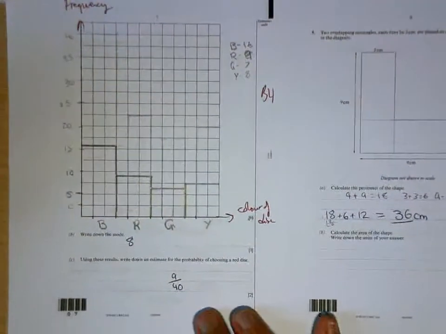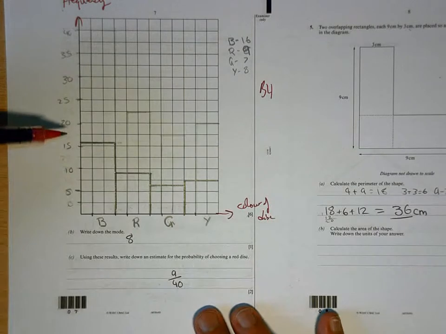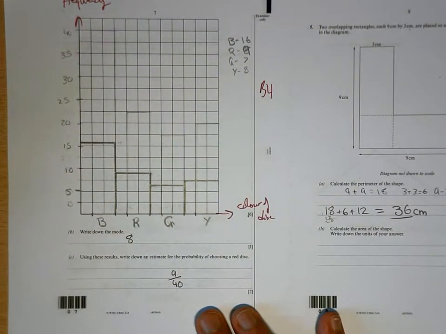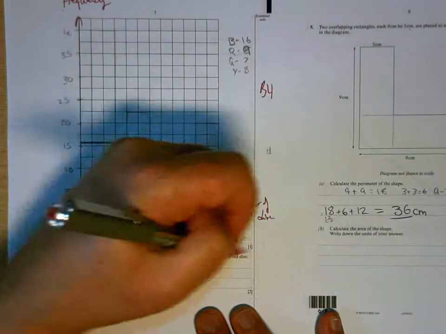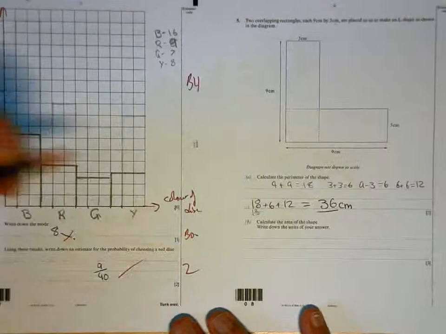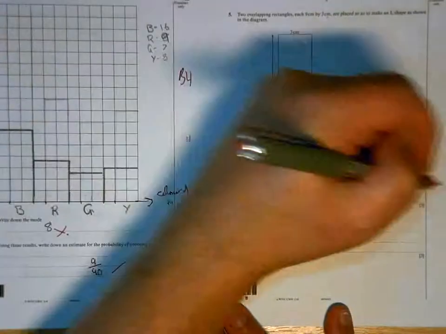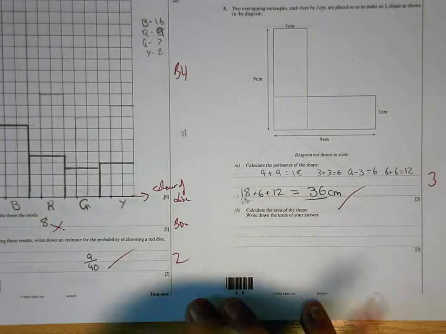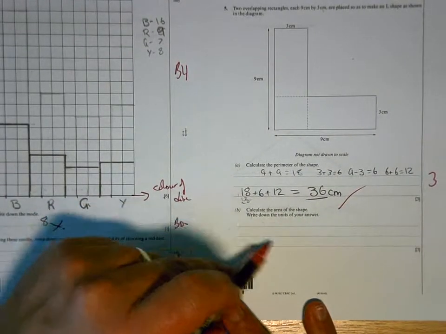The mode is the one that comes up most frequently, which is black, because it's the biggest bar. So you're not going to get that, but you do get the probability part of it, so that's good. Well done, that's excellent. I think you're the first person to get that one right so far. But if you can get that, you should be able to get that.